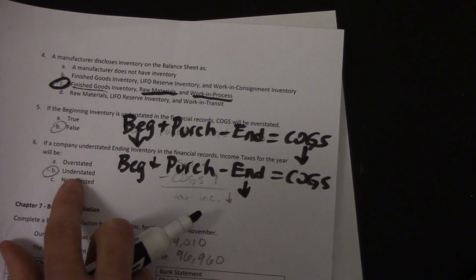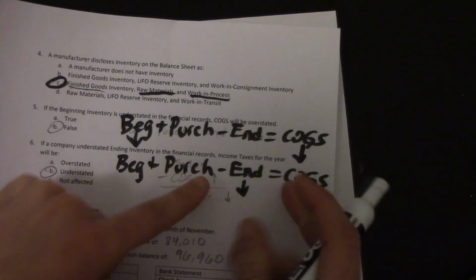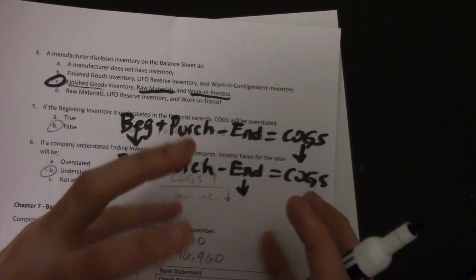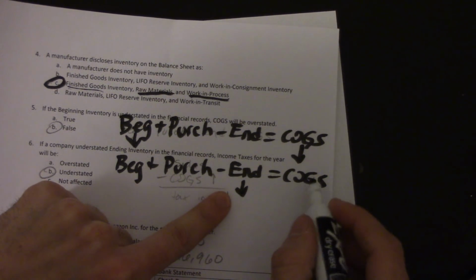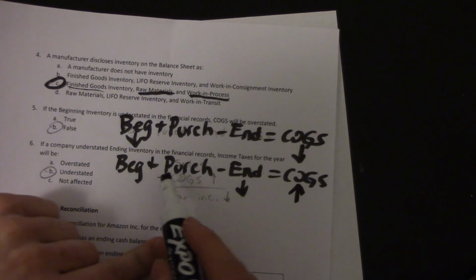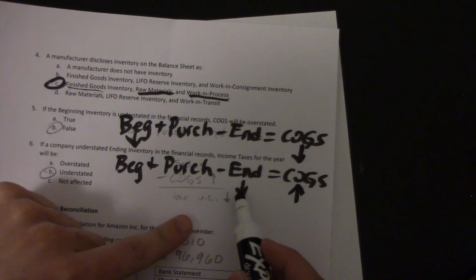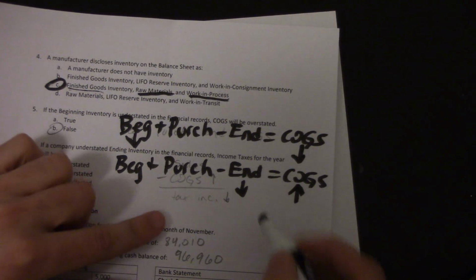Our income taxes will be understated, and here's why. If our ending inventory is understated, or in other words, our ending inventory is small, our cost of goods sold will be large, right? Because if we're subtracting a smaller number, we're going to get a higher answer. So our cost of goods sold is going to be overstated.